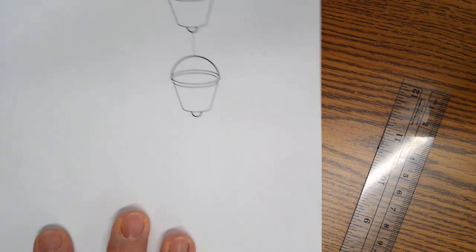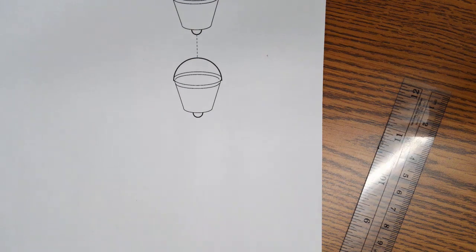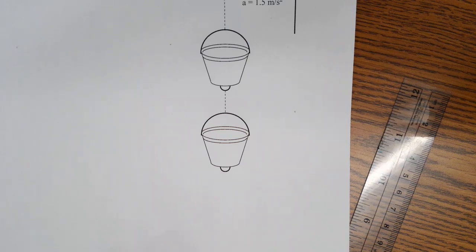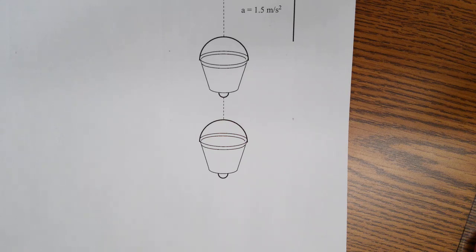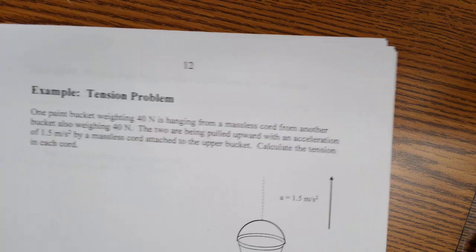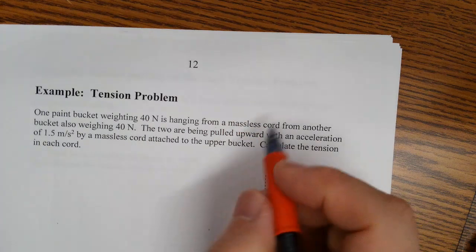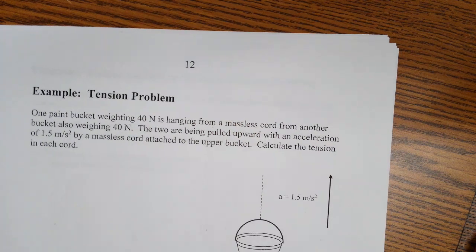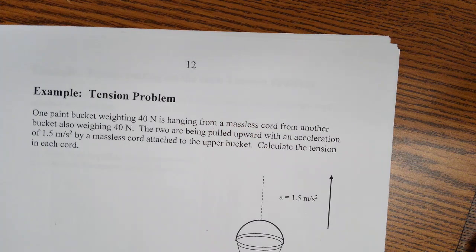Let's take a look at this bucket problem. All right. So we have one paint bucket weighing 40 newtons hanging from a massless cord. I love these massless cords. For Christmas, if somebody can give me a massless cord, I'd be so happy. It's hanging from another bucket weighing 40 newtons.